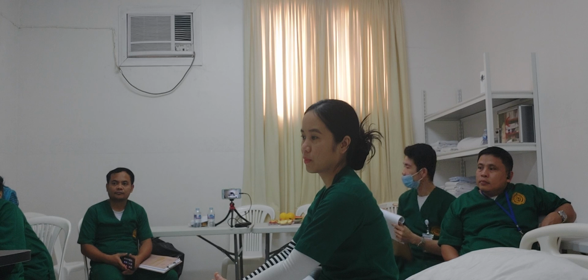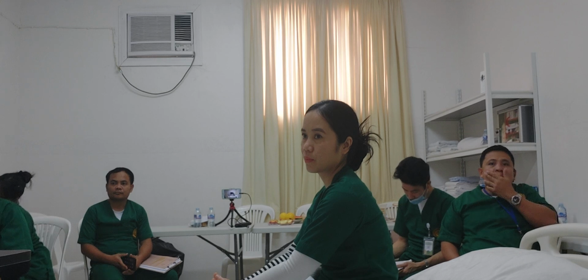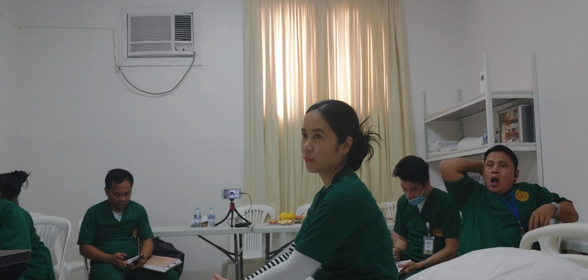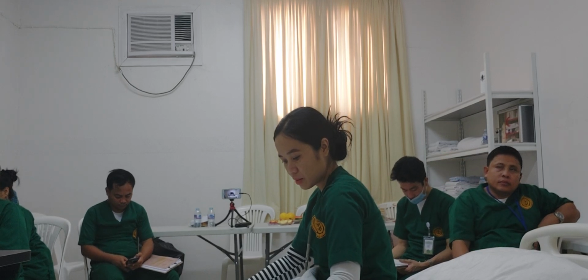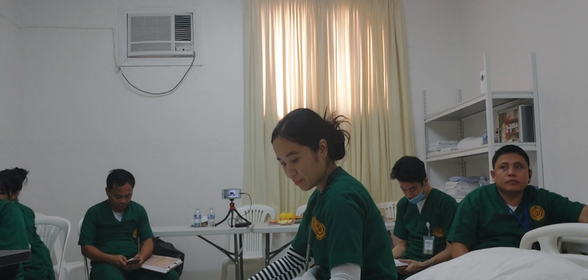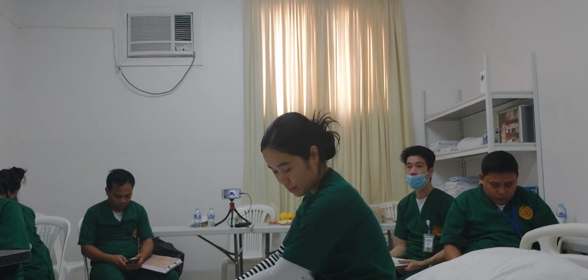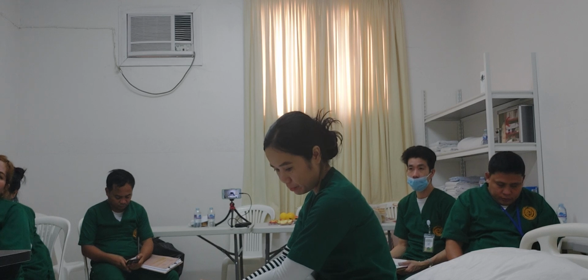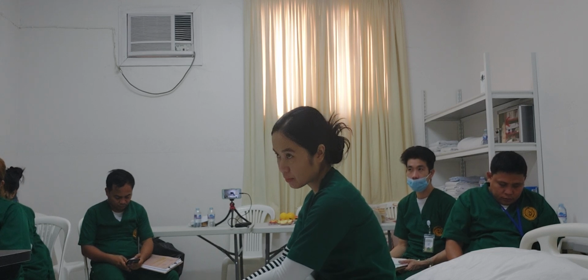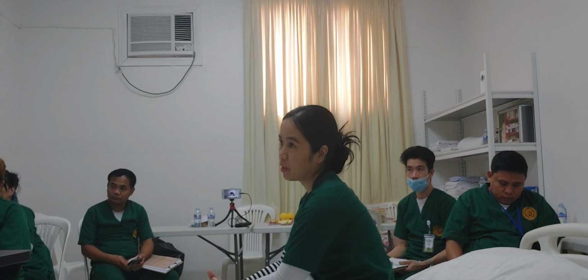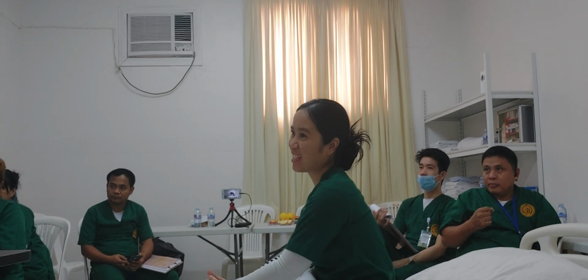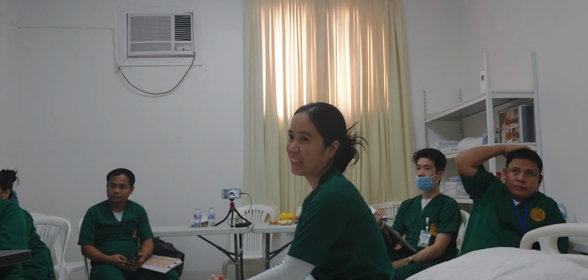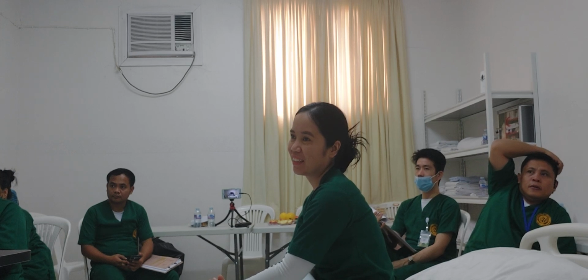Coincide. Okay? So in your BMI, the normal BMI is 18.5 to 21. Weight in kilograms over height in meters squared. Okay, sino dito alam yung weight tsaka height niya? Ako sir, 52. How about your height? Ilang centimeters? 150. 150 centimeters? Okay. So, example lang to, we will check the BMI of our patient.